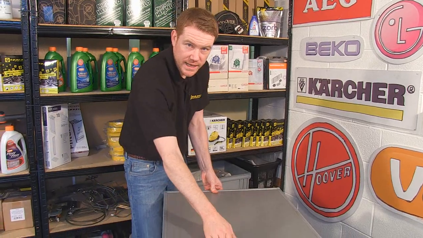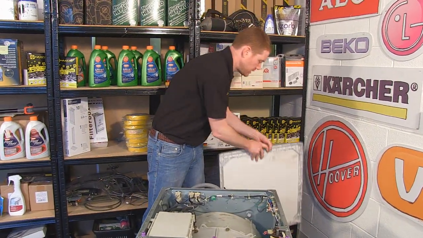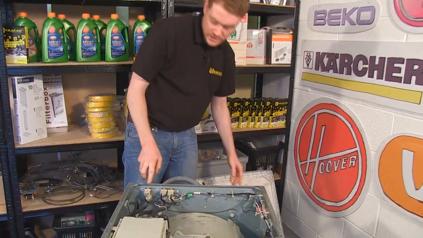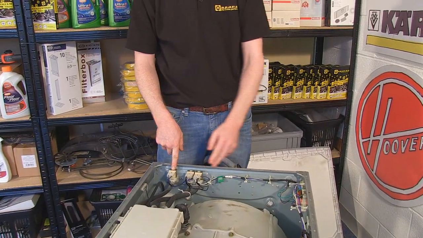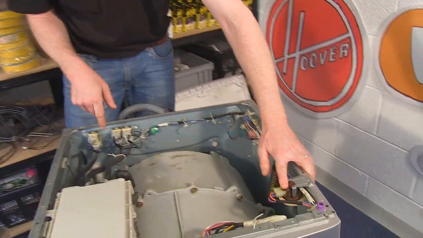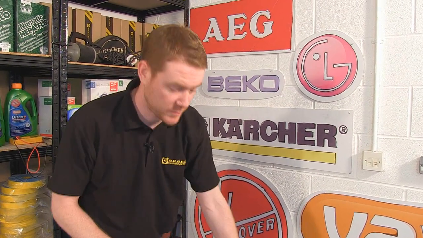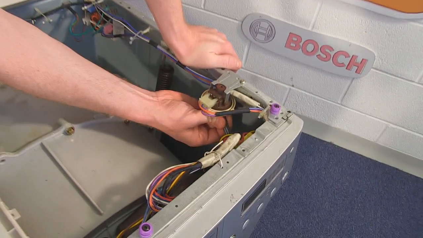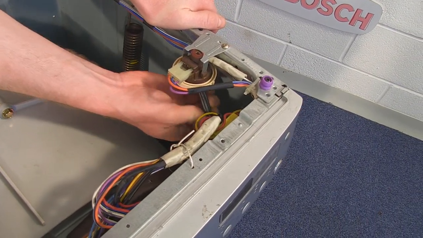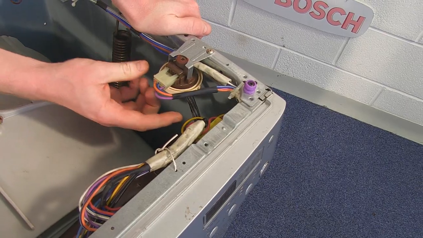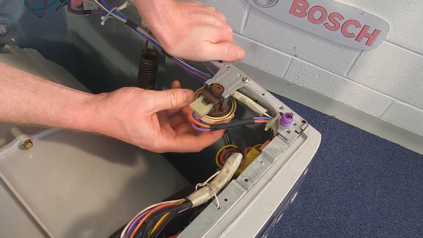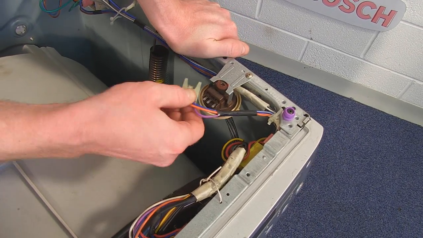So if your machine overfills, check that the valves can stop the water, and also check the pressure hose and the switch. PE relates to a pressure switch error. So check the pressure switch hose for blockages and holes, and also the pressure switch itself and its connections.